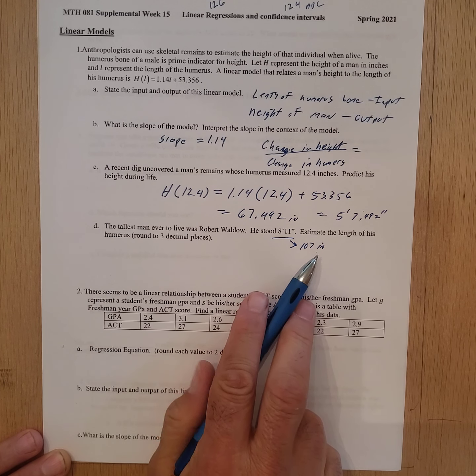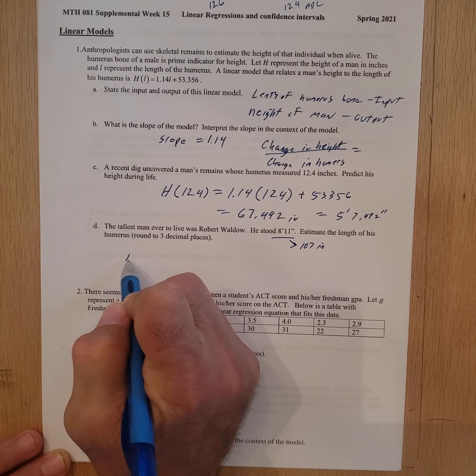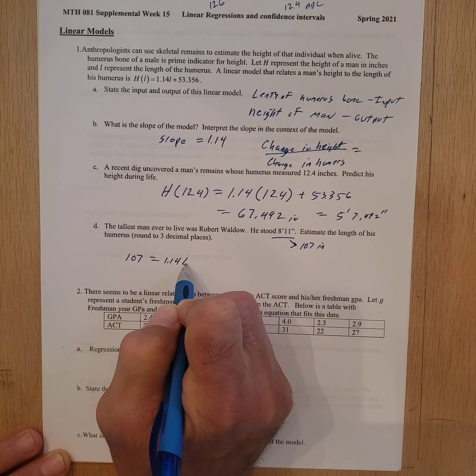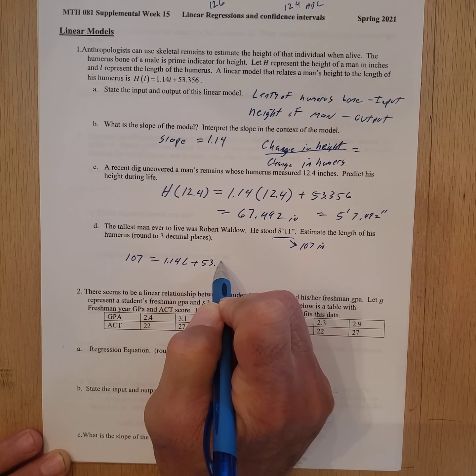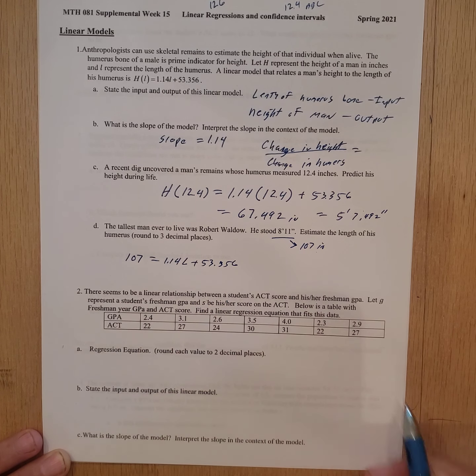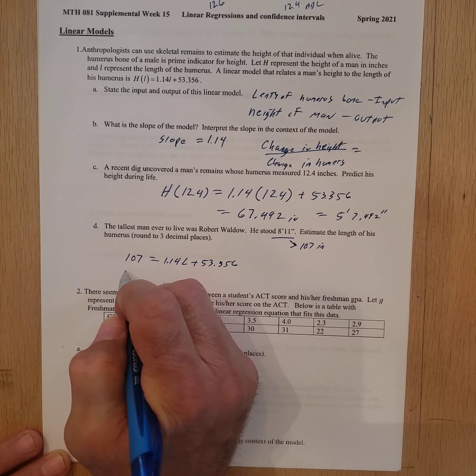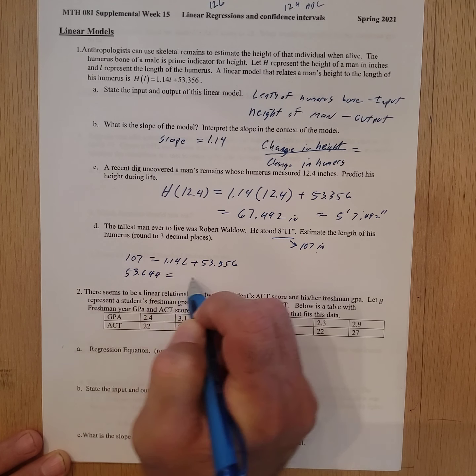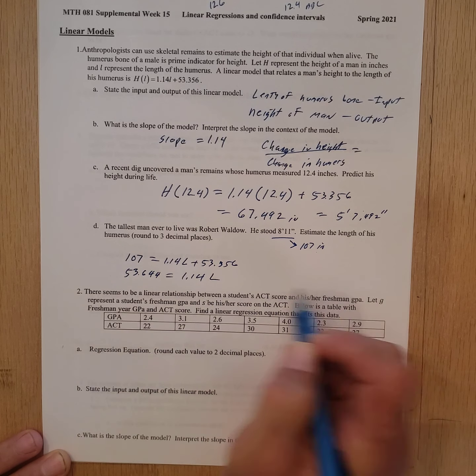So this is the height. I'm going to put that on this side of the equation: 1.14L plus 53.356. And then I'm simply going to solve this for L. So I'm going to take 107 minus the 53.356, and I'm getting 53.644 equals 1.14L.